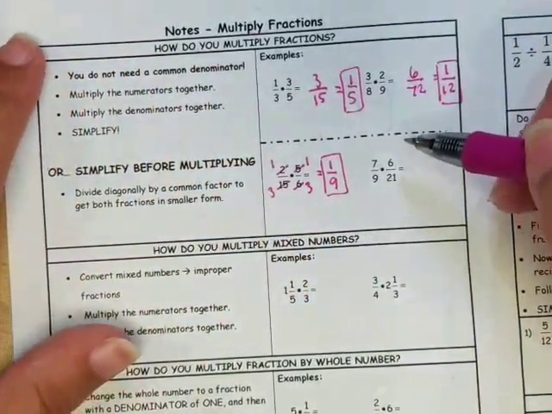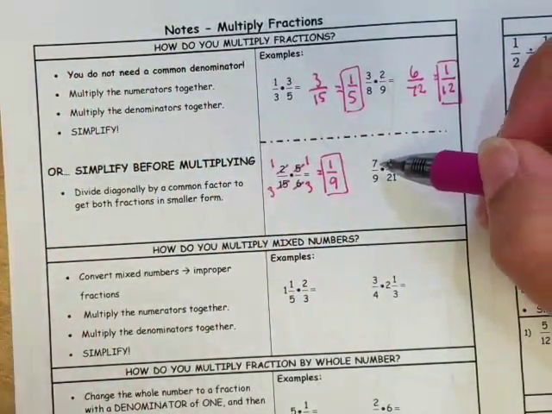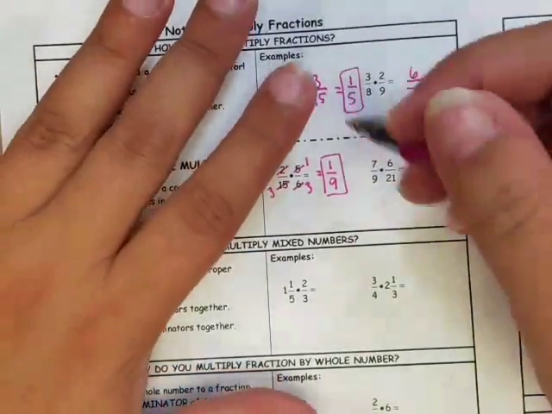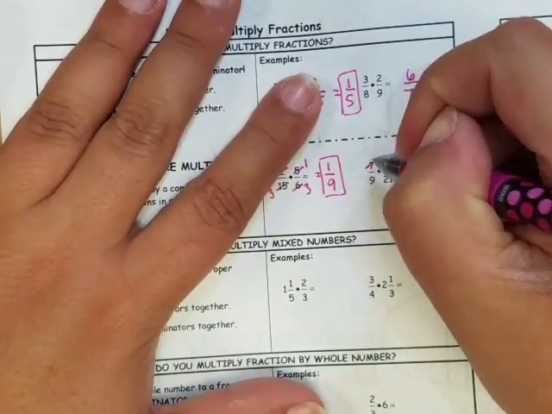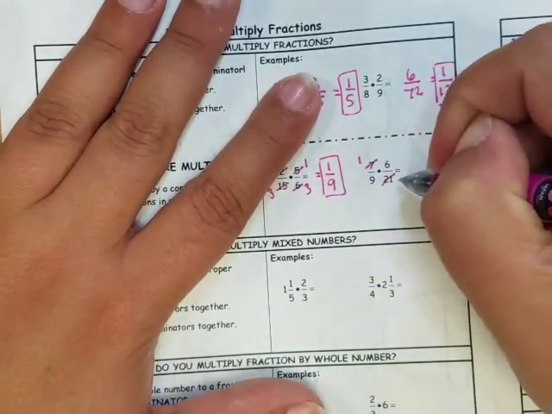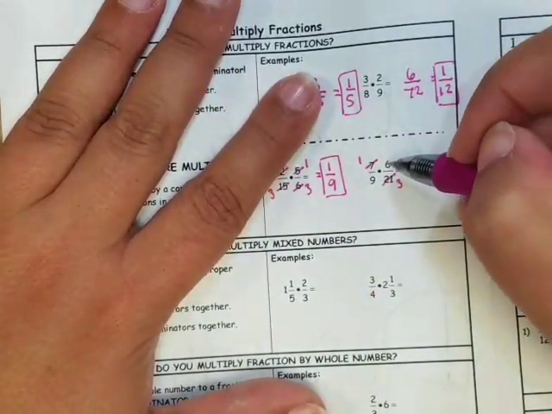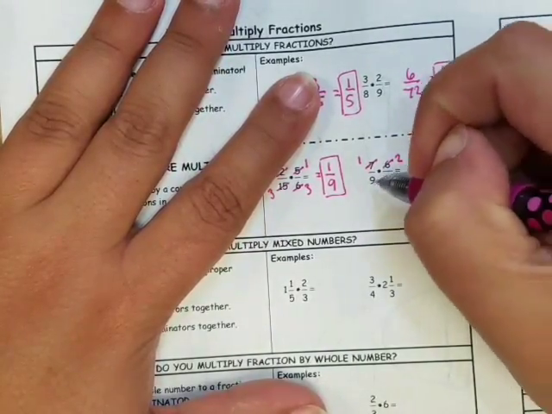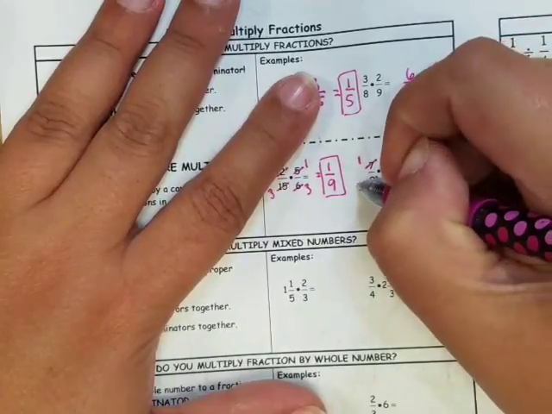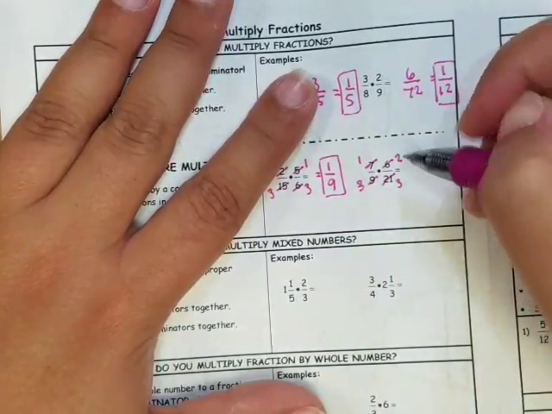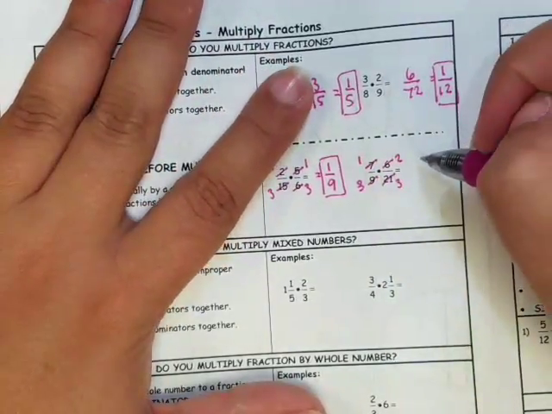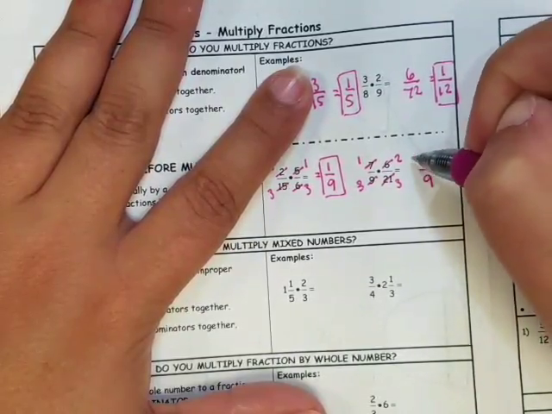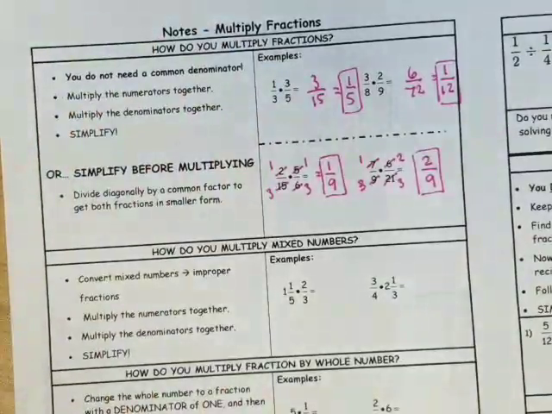All right, the second example, I'm going to look for factors that are in both the numerator and the denominator. I see that both 7 and 21 have a factor of 7, so let me divide by 7 and get 1. Divide by 7, I get 3. And then I also see that 6 and 9 have a factor of 3 in common, so I'm going to divide by 3 and get 2, and divide by 3 and get 3. Now I'm going to use my multiplication rules, which is multiply my numerators together. This gives me 1 times 2 is 2, and then 3 times 3 is 9. So 2/9 is my answer for that.